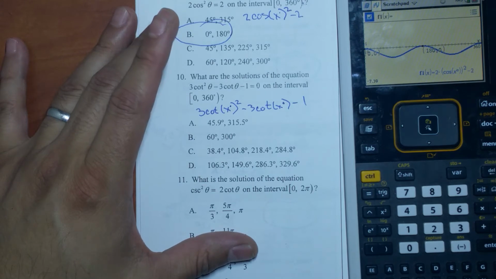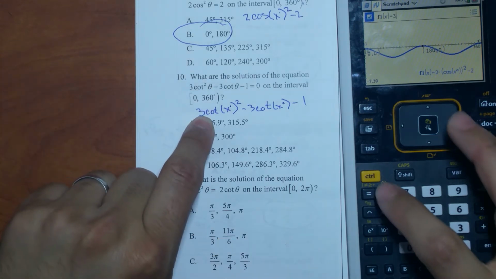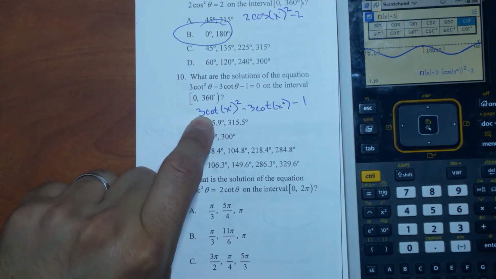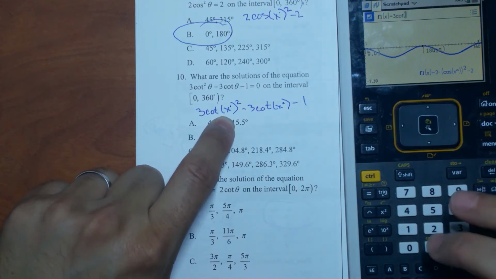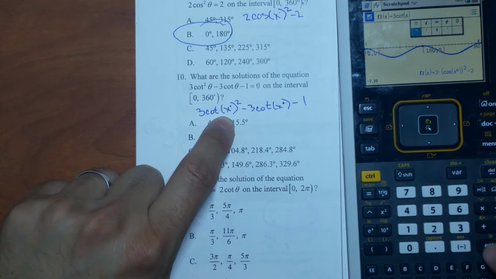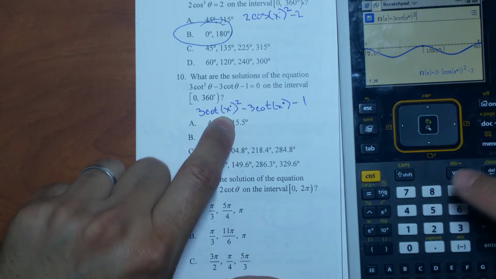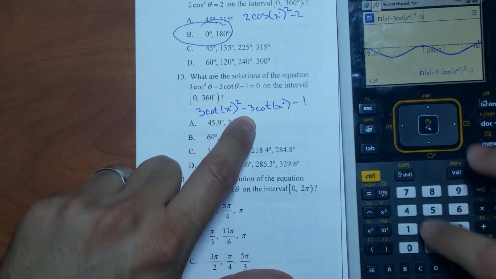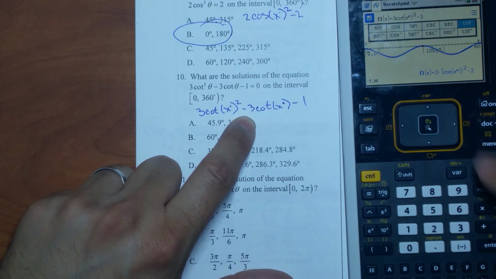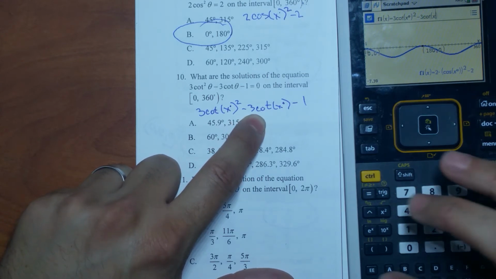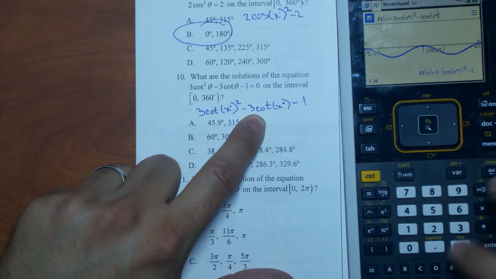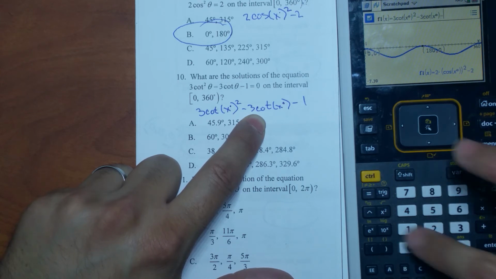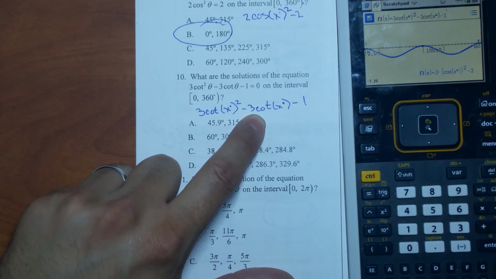Okay, let's see. 3 cotangent of x degrees close squared minus 3 cotangent x degrees close minus 1. Enter.